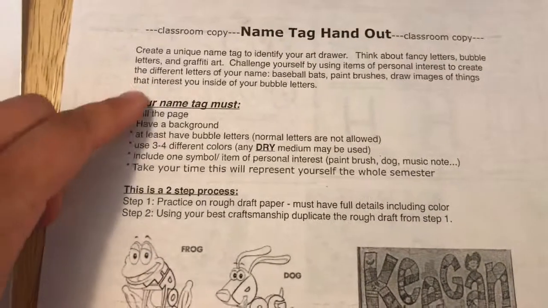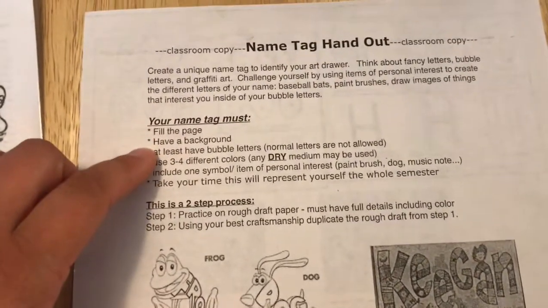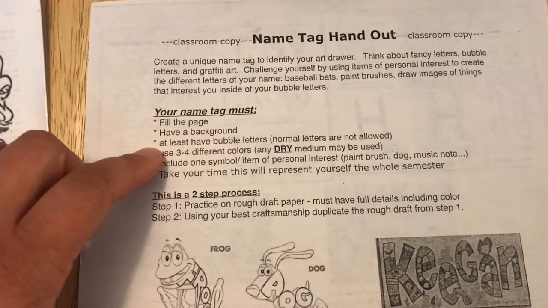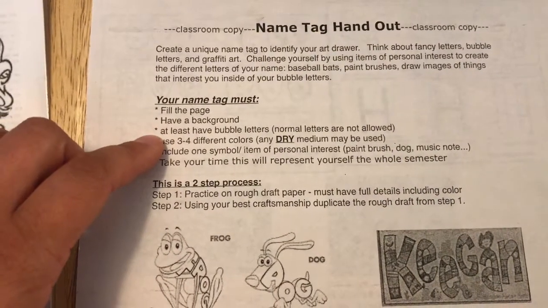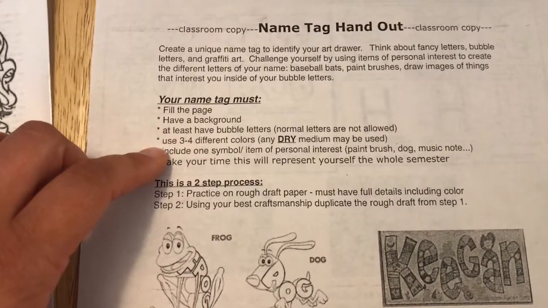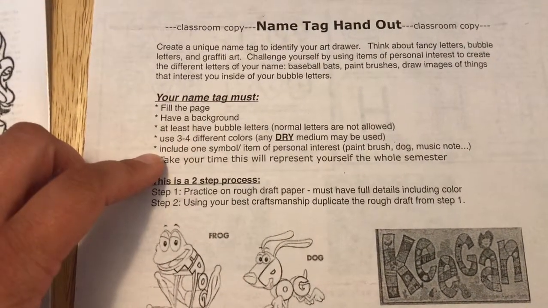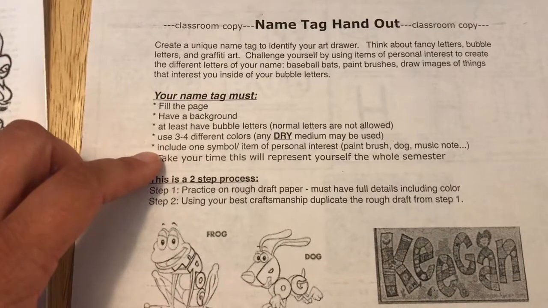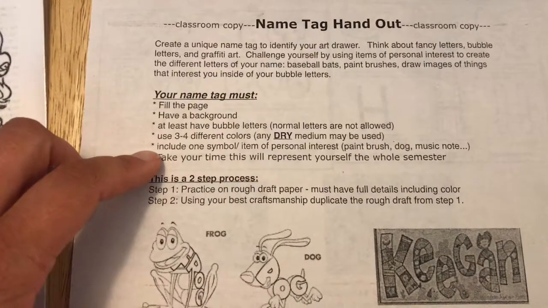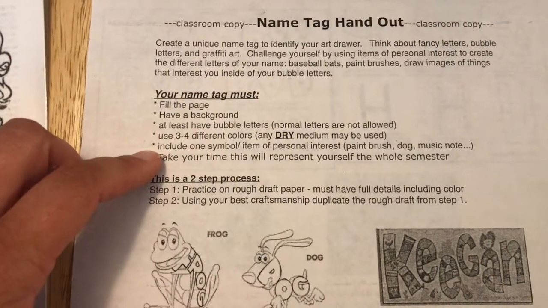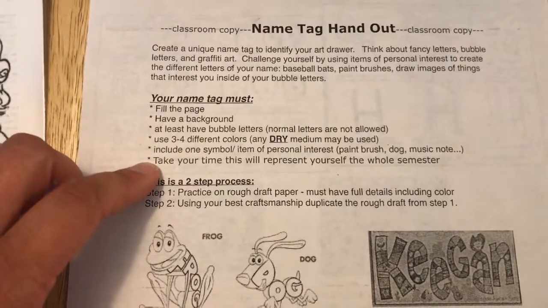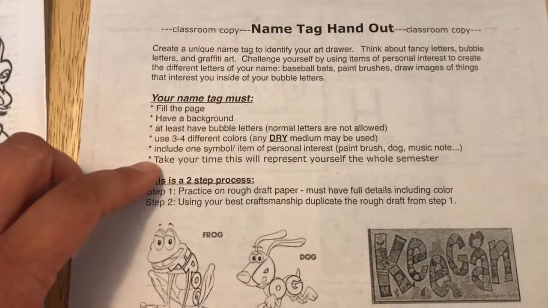Your name tag must fill your page, have a background, and at least have bubble letters. Printing is not allowed. Use 3 to 4 different colors. Include one symbol or item that describes your personality, such as a paintbrush, a dog, a music note, a basketball, etc. Take your time. This is going to represent you the entire semester.